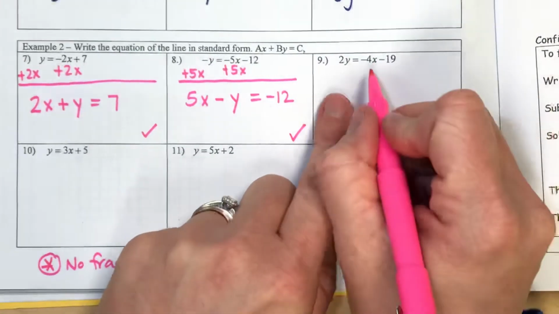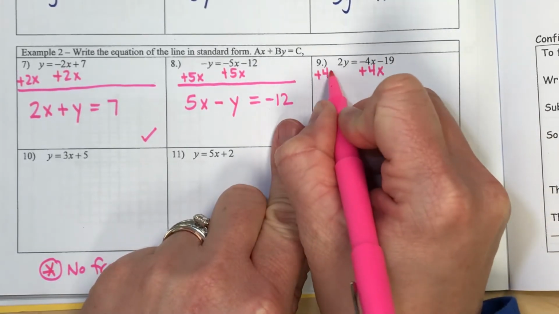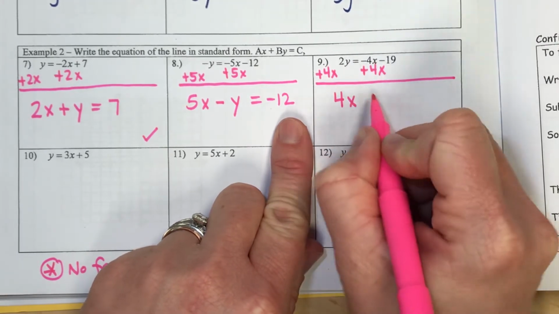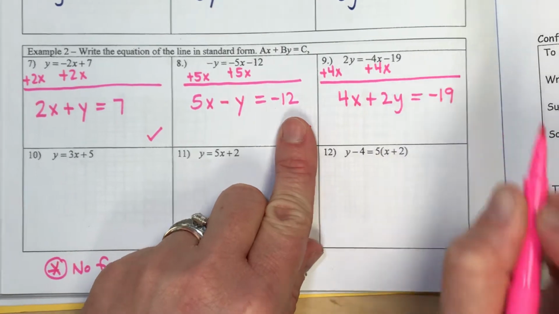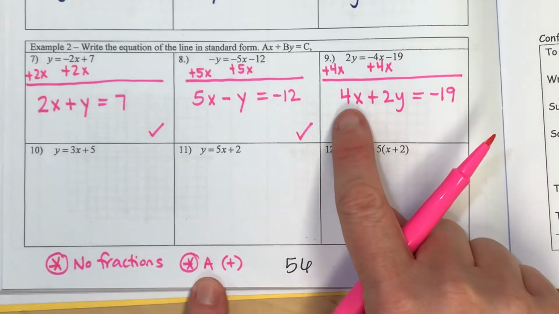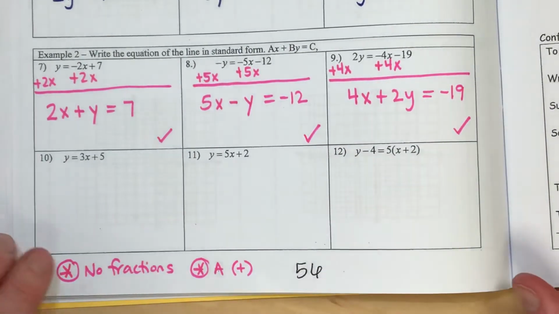For number 9, I'm going to also move my x term to the left side to be right next to my y term, and then I'll have 4x plus 2y that was already there equal to now negative 19. I have no fractions in my function. My a is positive, that number 4 is positive, and so standard form is complete.